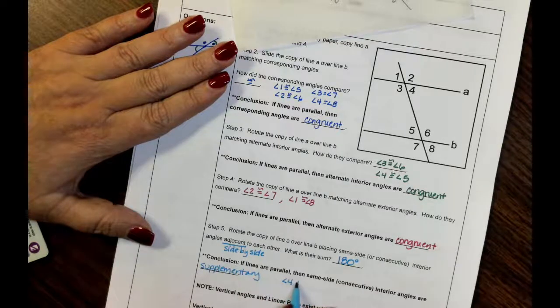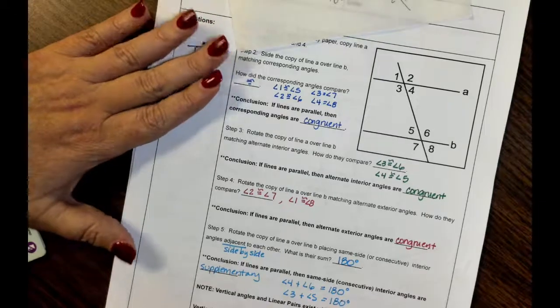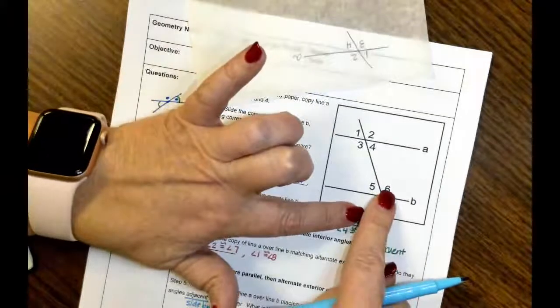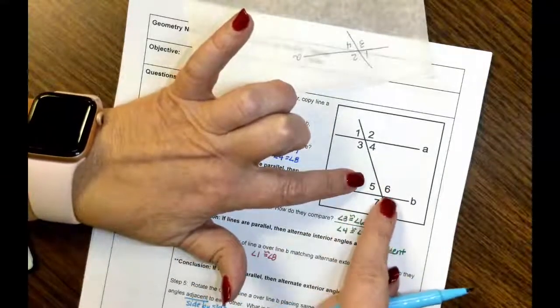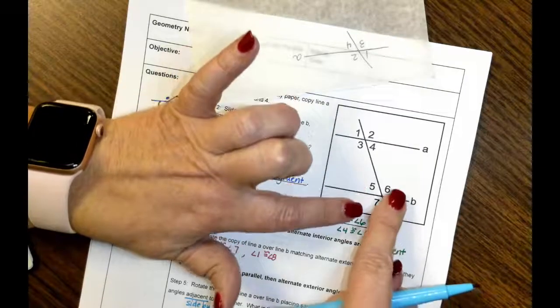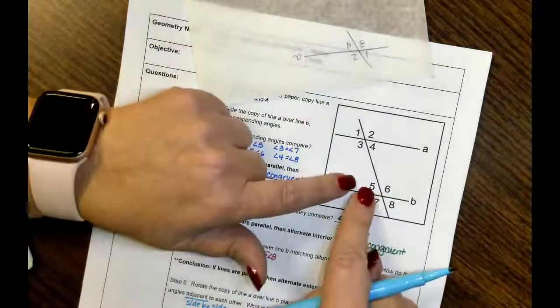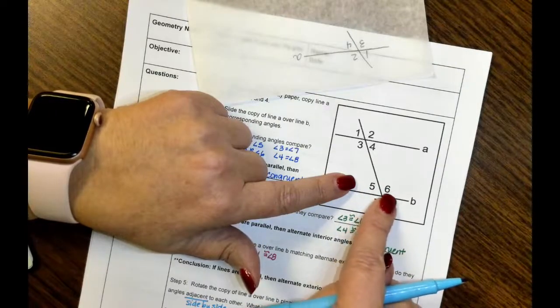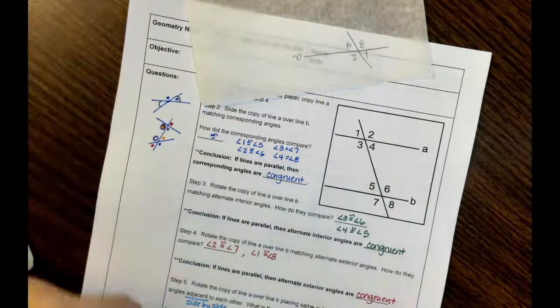angle 4 plus angle 6 is equal to 180 degrees, and angle 3 plus angle 5 is equal to 180 degrees. Now if you notice, these look to be the same. This is acute, this is obtuse, this is obtuse, this is acute. The acute angles are going to match. The obtuse angles are going to match. But if they are acute and obtuse, they're going to sum to 180.